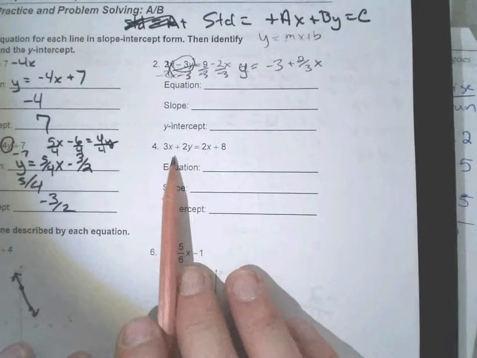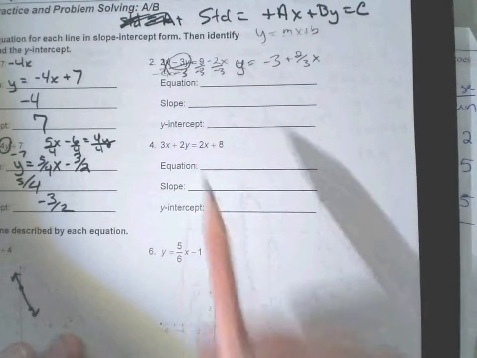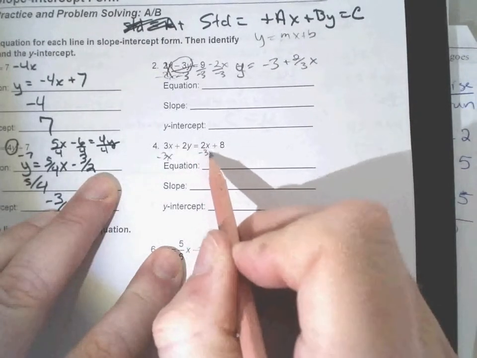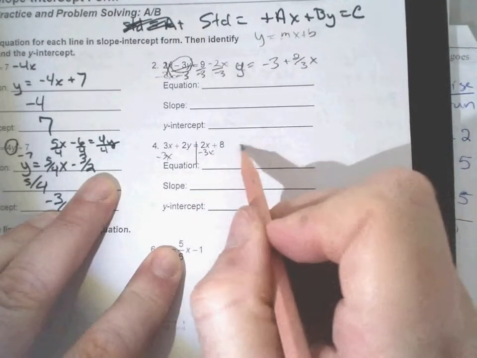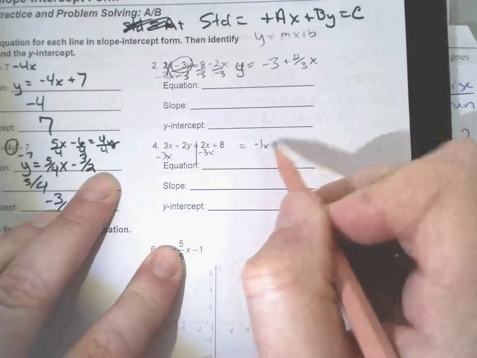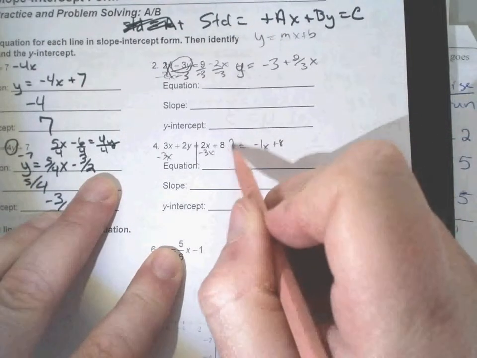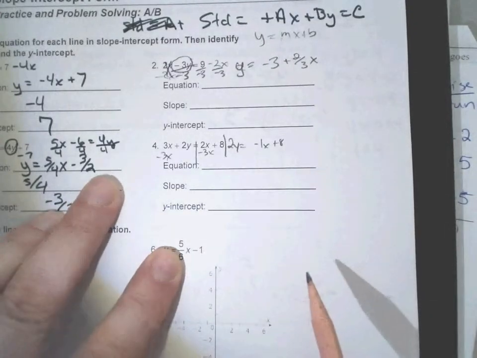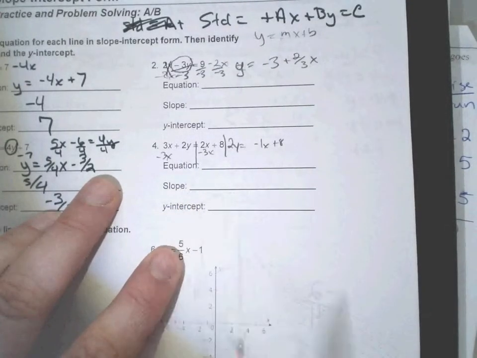You're going to have a similar thing happen here, but now I have x's on each side. When I subtract this 3x from this 2x, I'm going to end up with negative 1x plus 8. And you're going to have to figure out what to do with the 2y equaling 1x minus 8 to figure out the equation, the slope, and the y-intercept.